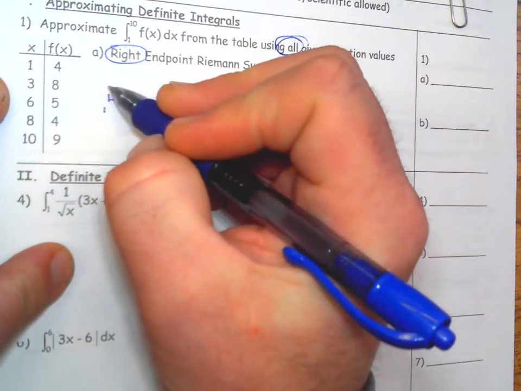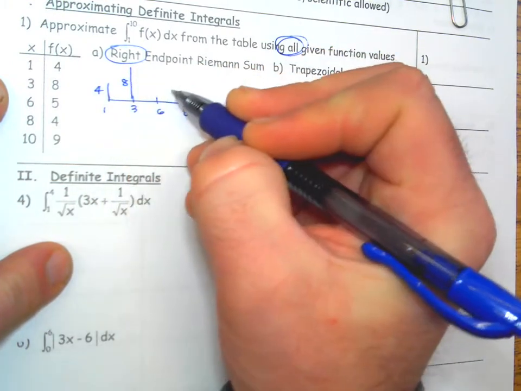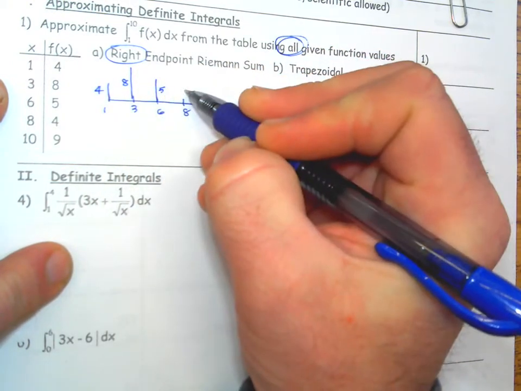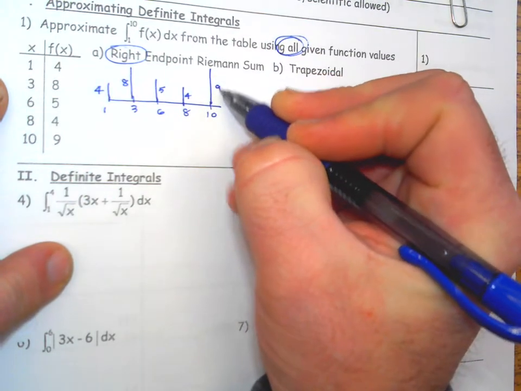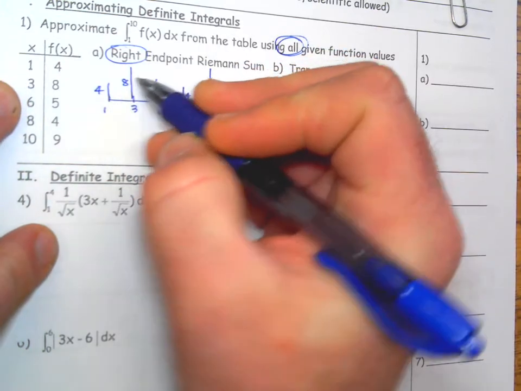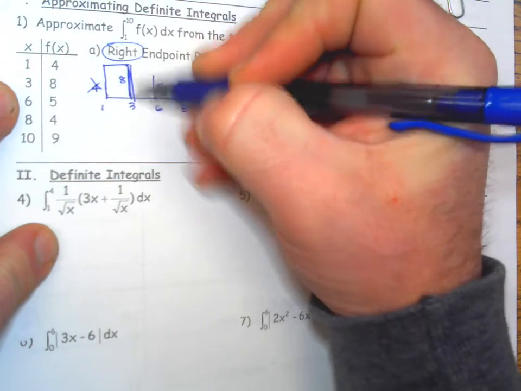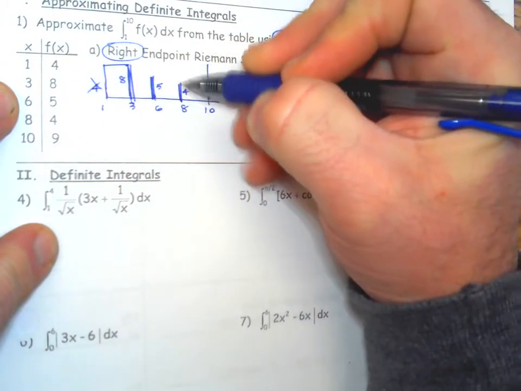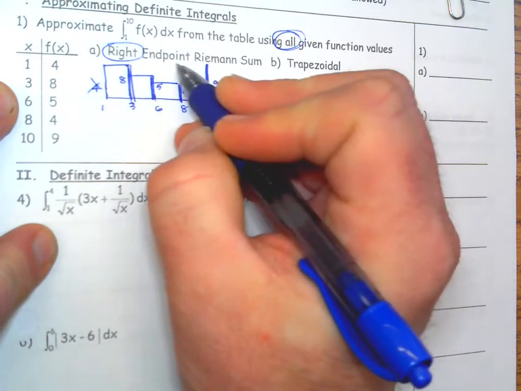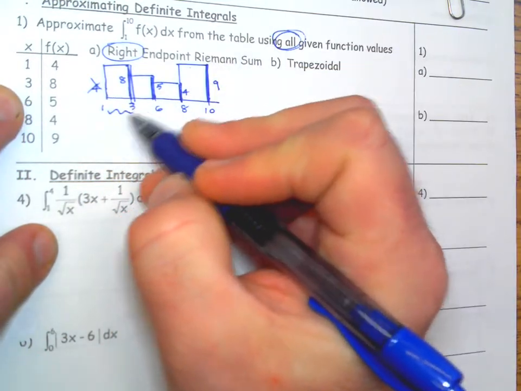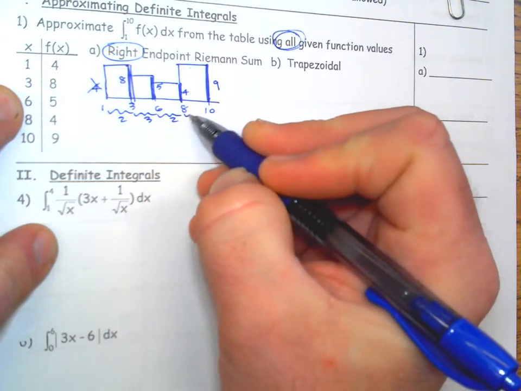And we could put the heights on here, 4, 8, 5, 4, and 9. Now it's a right endpoint, so we're always using the right side, so we're not going to use this one, but this is going to be the height of the first one. This will be the height of the next one, next one, next one. So I'm just trying to make sure I'm looking at the right value here. Okay. These down here are changing this time. And some of you guys had the wrong values for these.